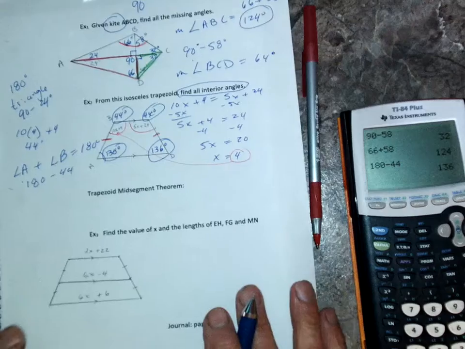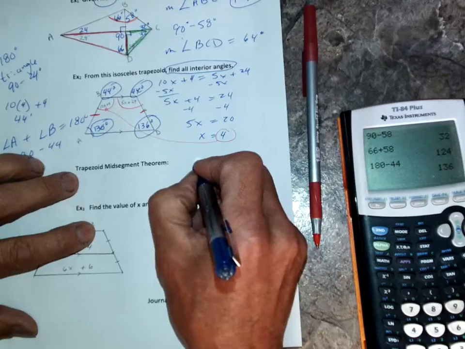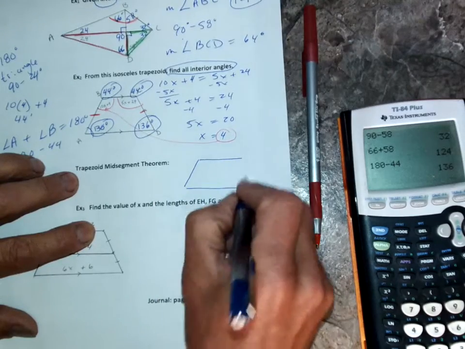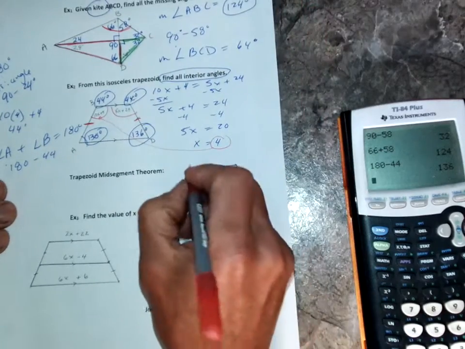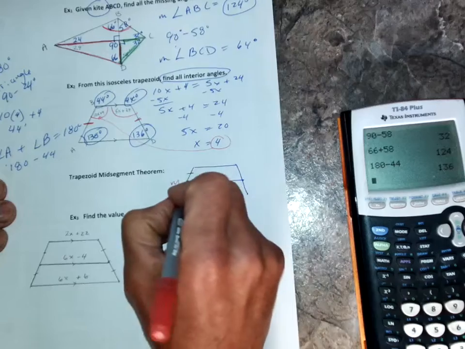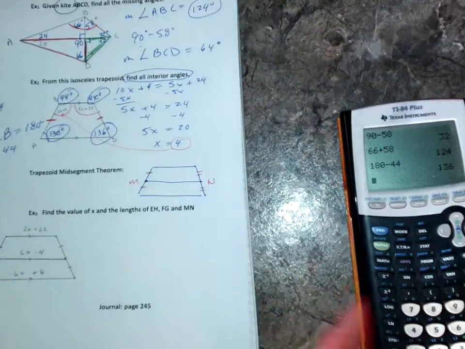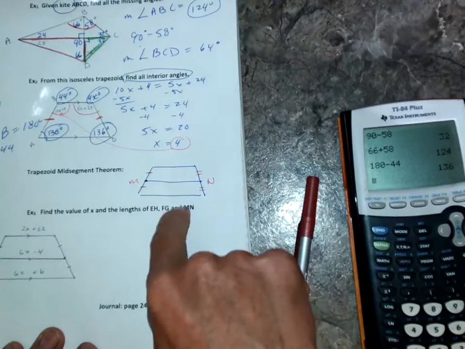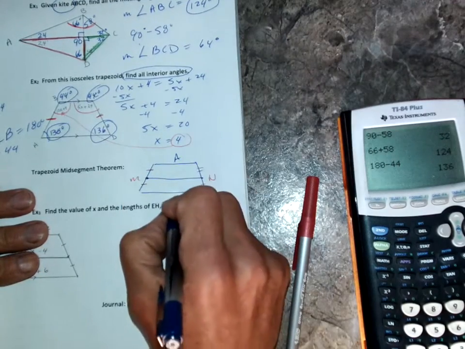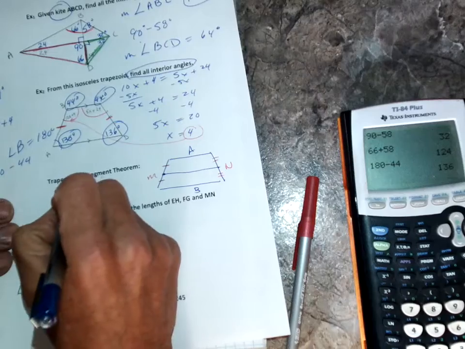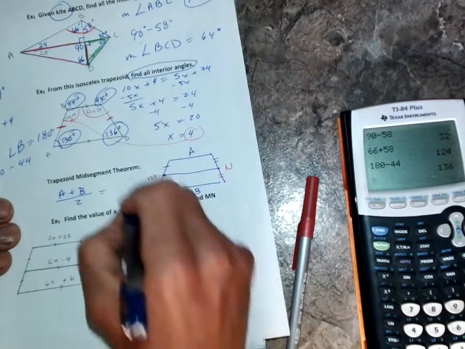Okay, now, we know the trapezoid mid-segment theorem, okay? Again, here, last problem to do. We know if it's a mid-segment, then it's in the middle, right? That's a midpoint. That's equal to that. That's a midpoint. That side's equal to that side. We know then that this side plus this side divided by 2 equals that side. So let's just call it A and B. So A plus B divided by 2 is going to equal this mid-segment, which is MN. Alright.